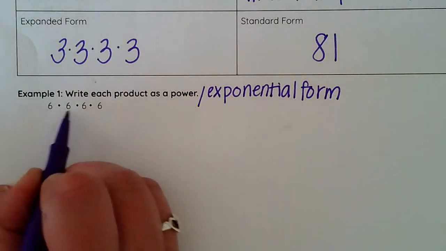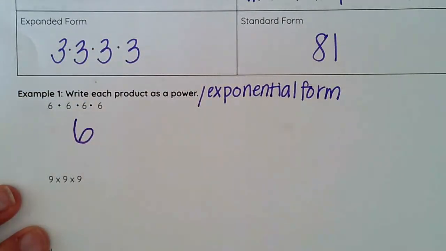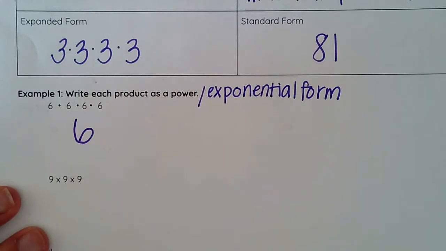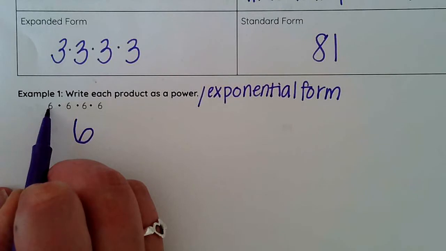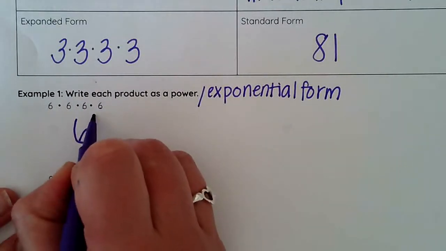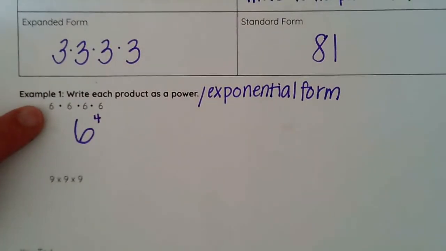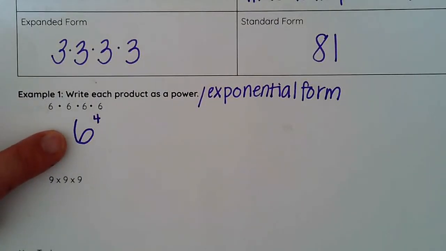So we start with the number that we're multiplying. That will be your base. We've got 6 being multiplied. That's our base. Then I look and see how many times that number is being multiplied. Here we've got 1, 2, 3, 4. So our exponent will be 4. This 6 times 6 times 6 times 6 translated to exponential form is 6 to the power of 4.